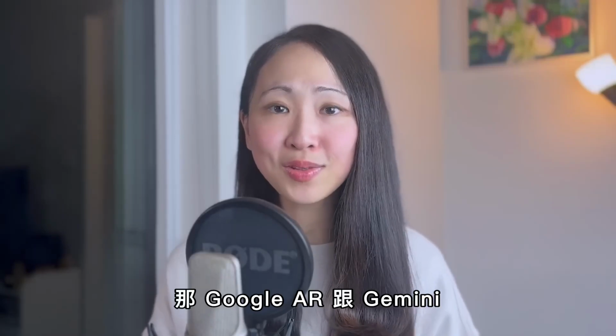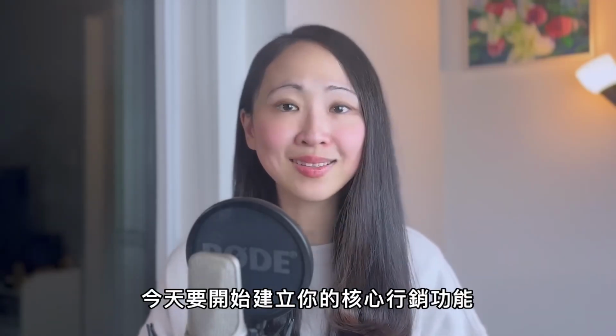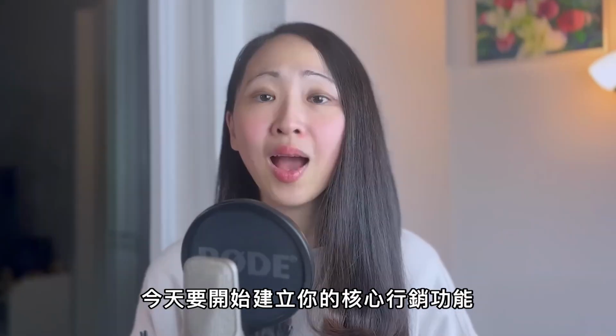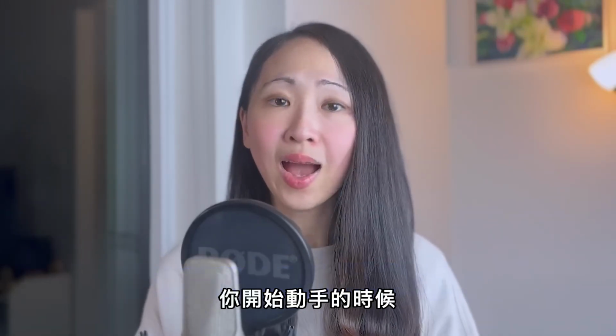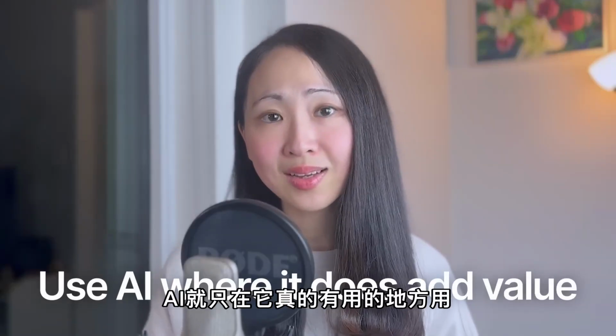Alright, this is how you use Google AI and Gemini today to start building your core marketing function. And always review your own needs first before you start building, and only use AI where it does add value.